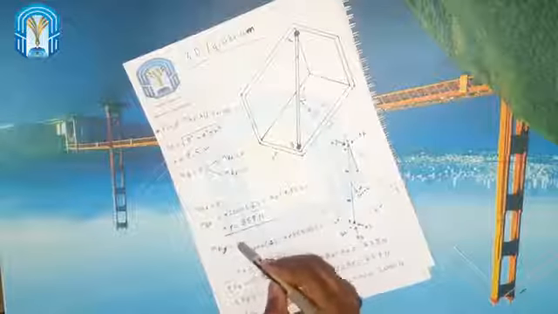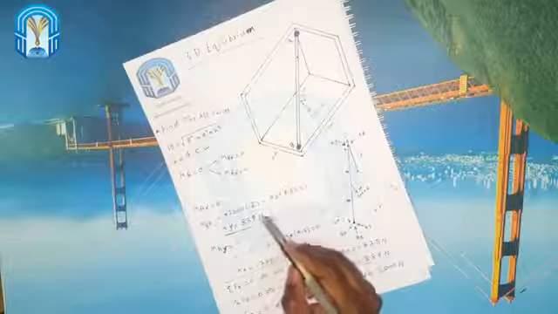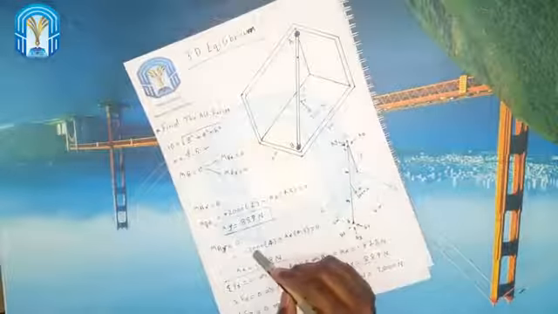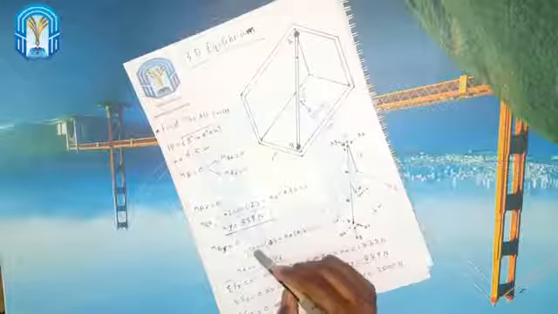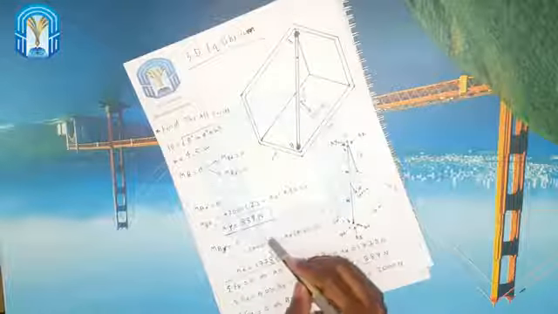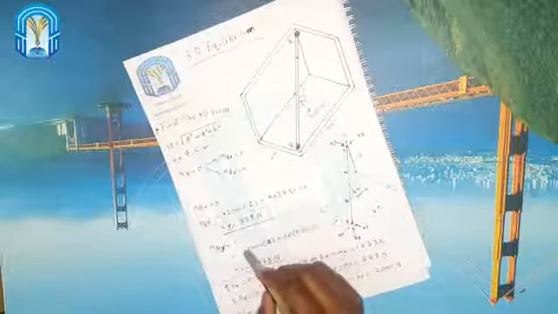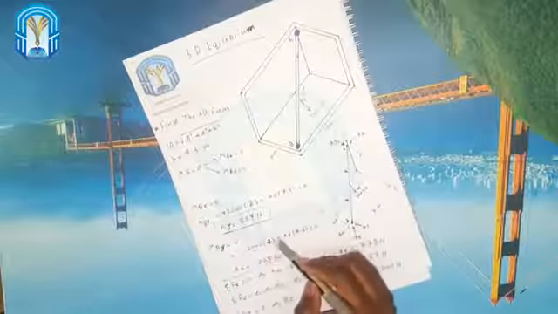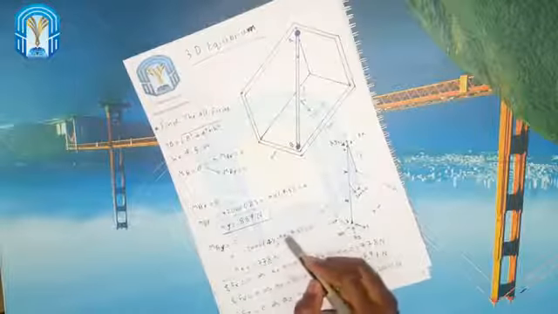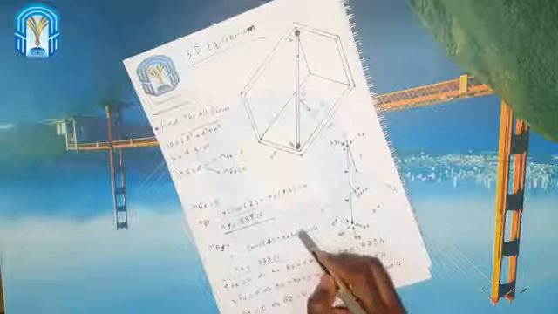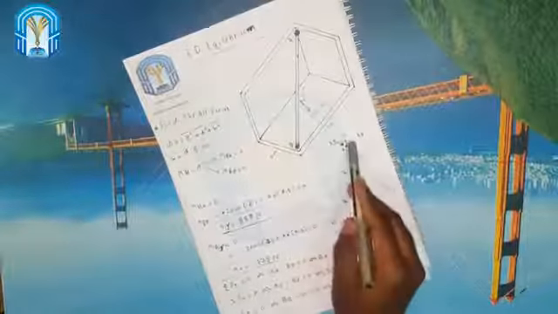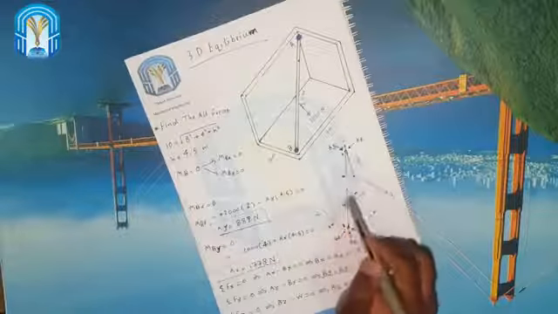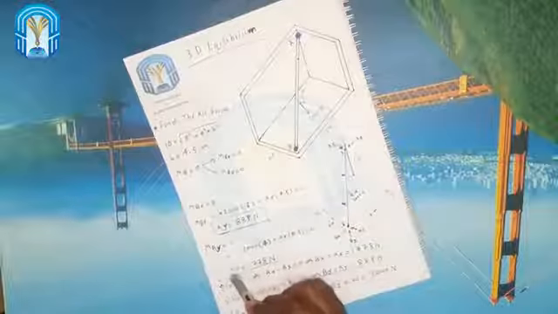Then MBY equals 0, also with two forces acting on it, the weight and AX. The weight 2000 multiplied by 4, the distance, negative because it's clockwise, and AX multiplied by the distance, positive because it's anti-clockwise, equals 0.